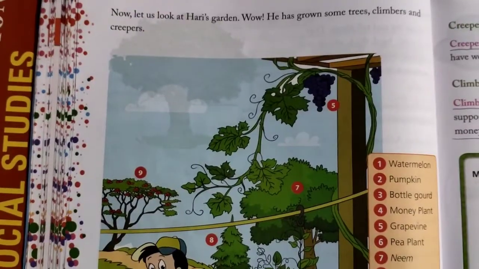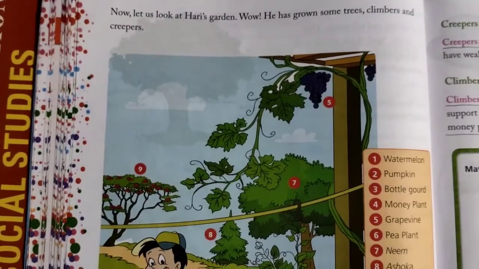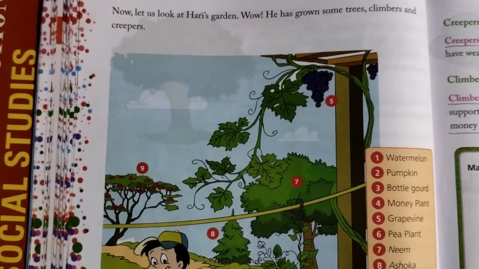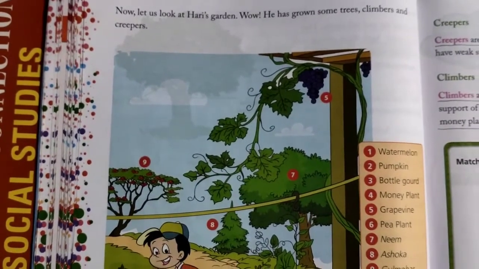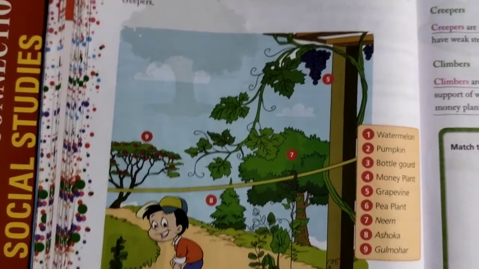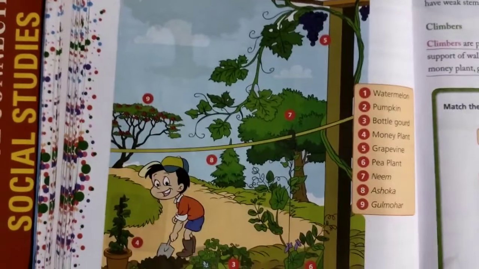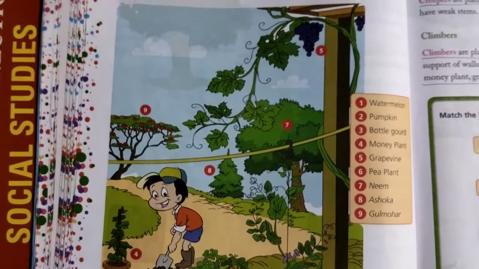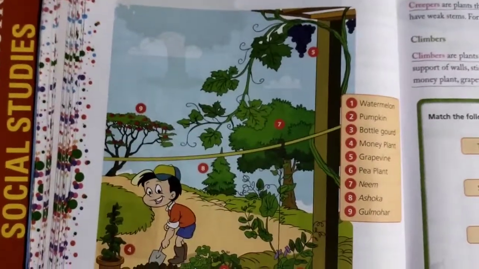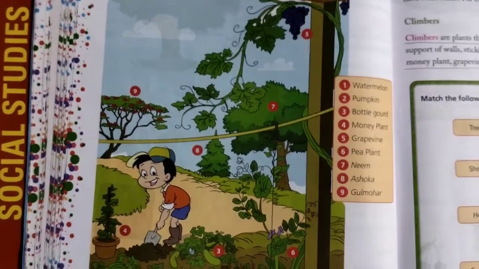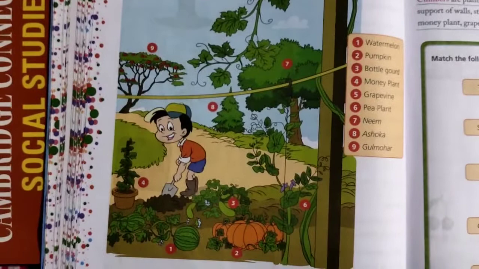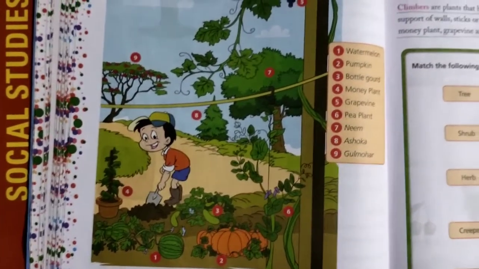Students, next we will see one more garden given in your book, that is Hari's garden. First we have seen Hina's garden. Now let us see what Hari's garden has. Hari is the name of a boy and he has planted three types of plants: trees, climbers and creepers. As you can see, the names are given here and the numbers are given accordingly.